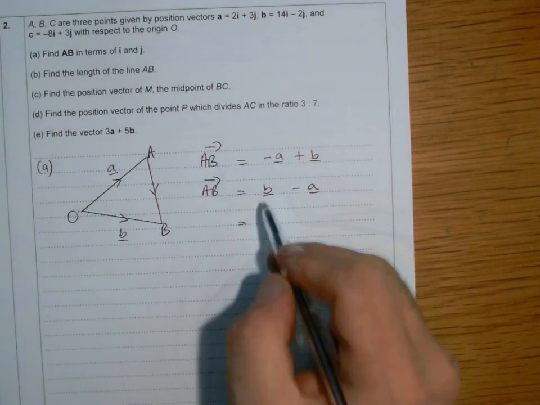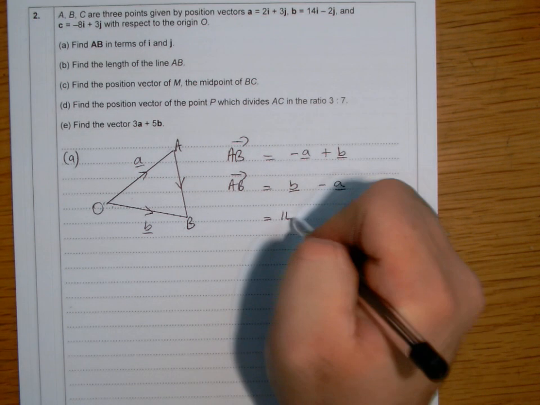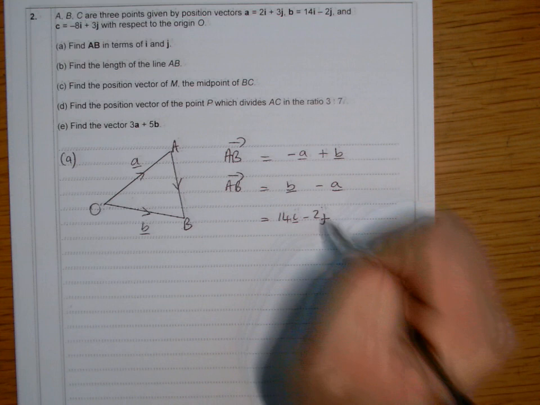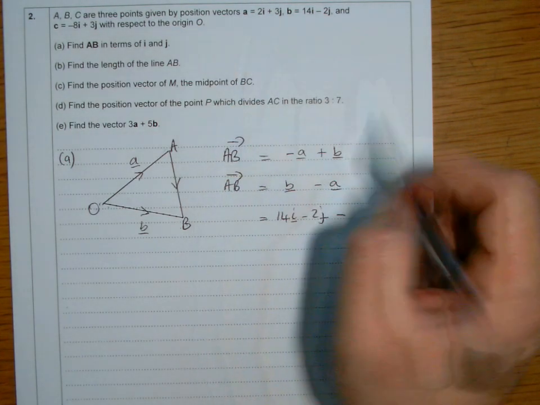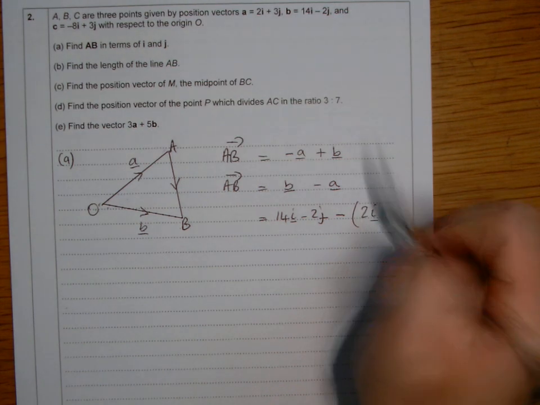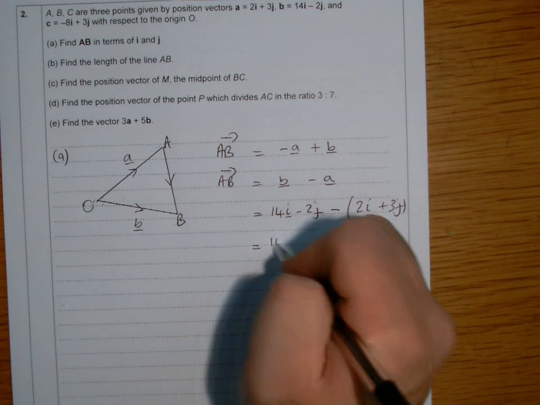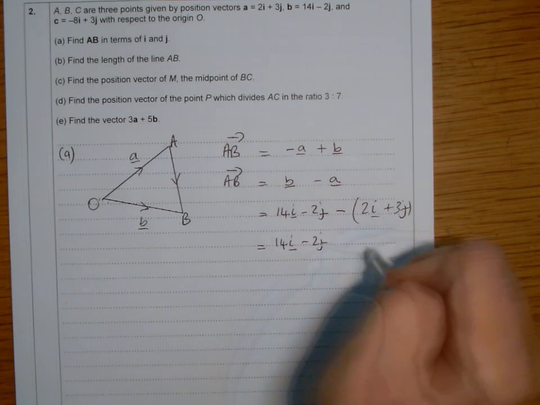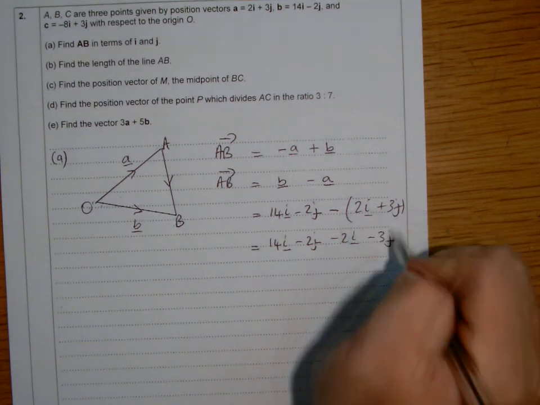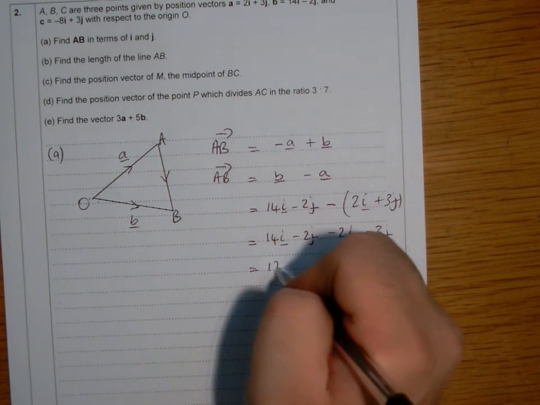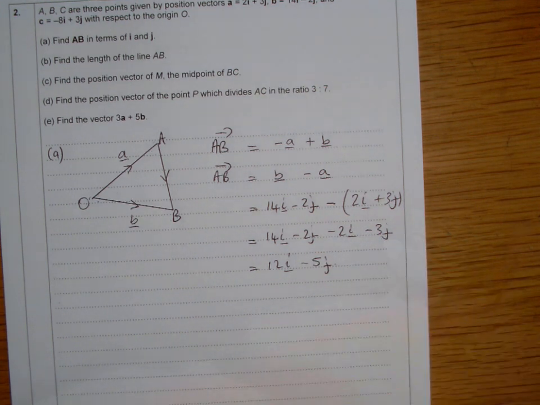Now, we know little b is given in terms of i and j, so we've got 14i minus 2j for b, and then take away little a, and little a is 2i plus 3j. We put it in a bracket because we're taking away it all. So I get 14i minus 2j, the minus applies, so minus 2i, and then the minus applies again, minus 3j, so I get 12i minus 5j.